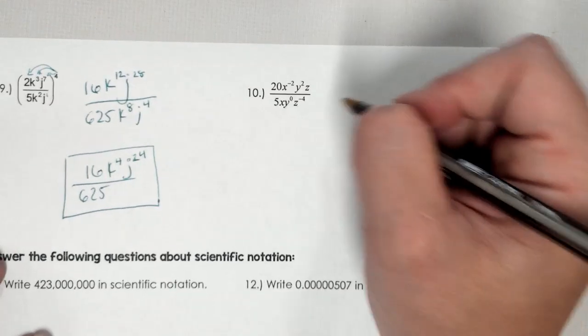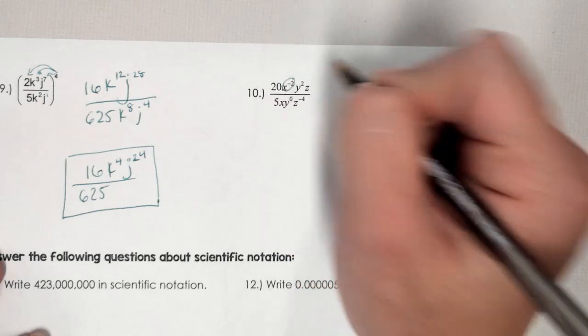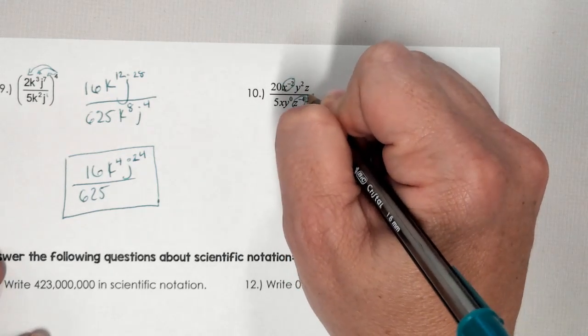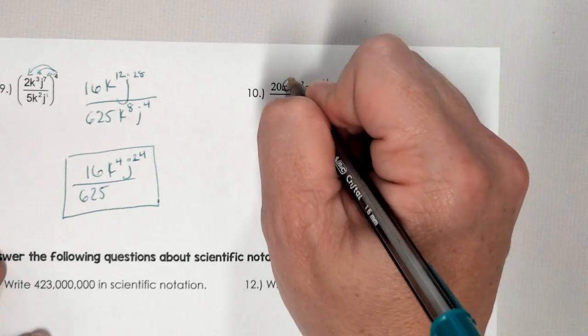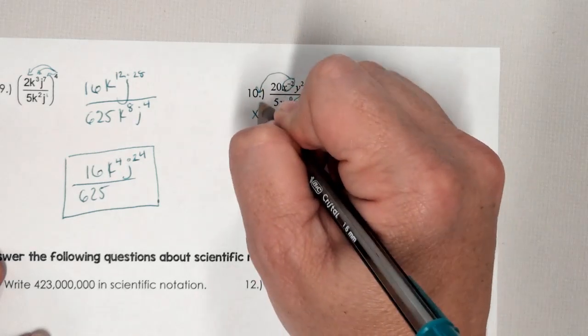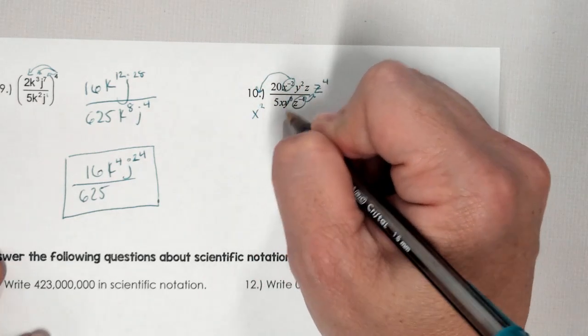Last but not least, this one has negative exponents. So negative means it's on the wrong side of the fraction. So if it's on the bottom, I move it to the top and it becomes positive. If it's on the top, I move it to the bottom and it becomes positive. Also, anything with 0 power equals 1.